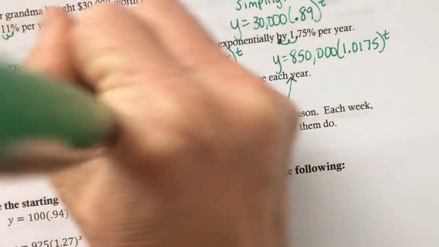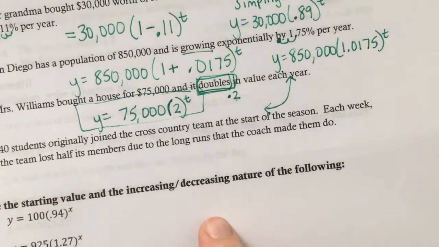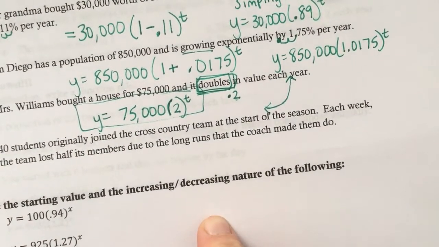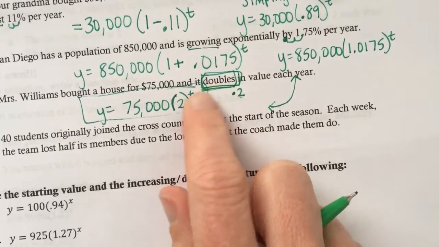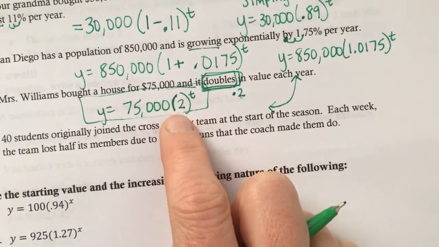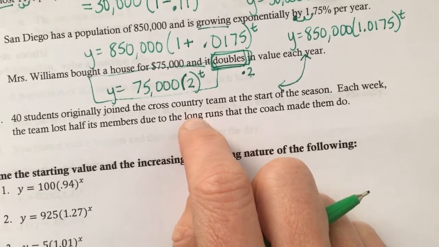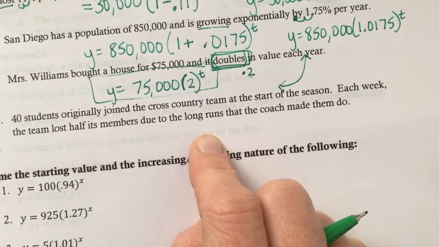So when it says doubles, you just do a 2 in the parentheses. If it would have said triples, you would do a 3 in the parentheses. All right, number 7, 40 students originally joined the cross-country team at the start of the season.